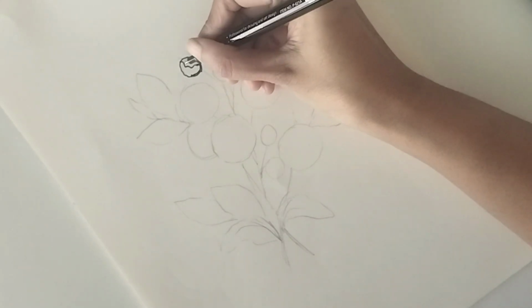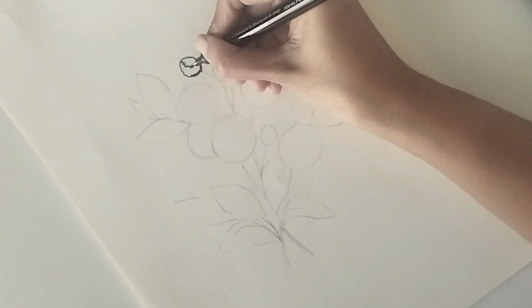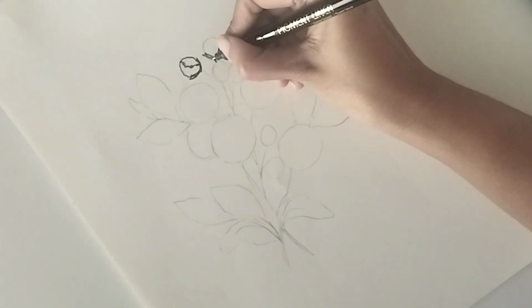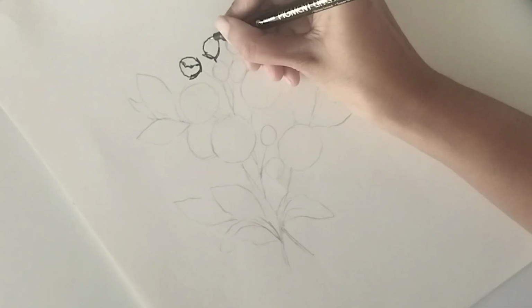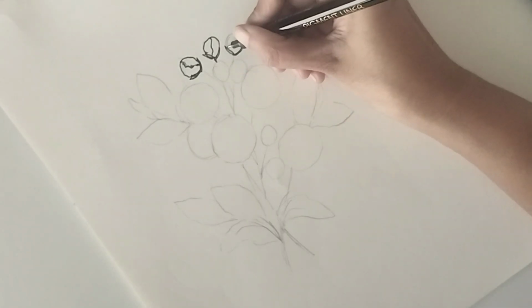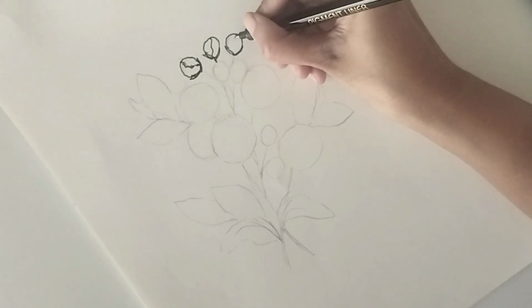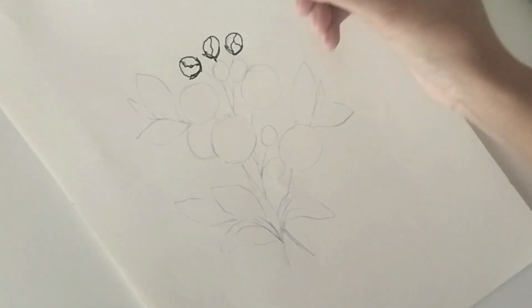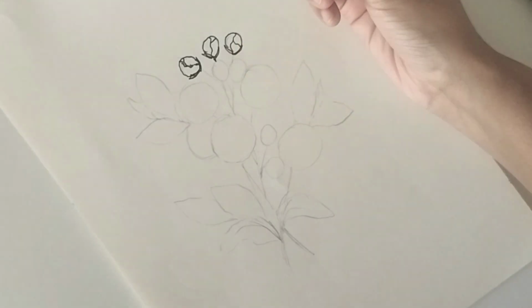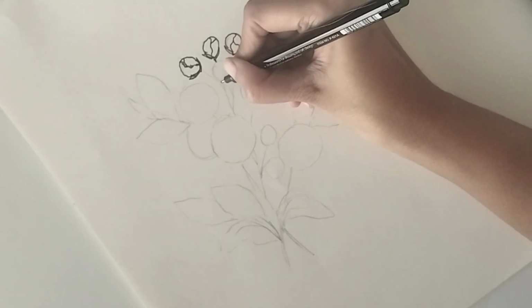So likewise you can create multiple flower buds here, depending on what kind of composition you have. So I have so many flower buds here, so I'm doing exactly the same thing, creating sepals at the base, creating some spikes kind of pattern, creating spikes left and right, and then you can create a round shape.